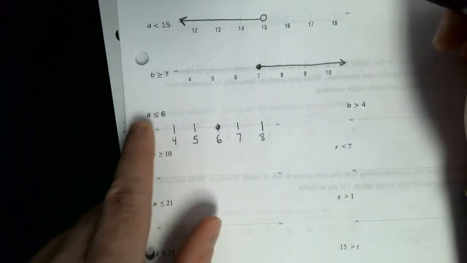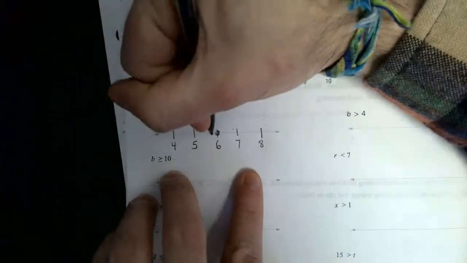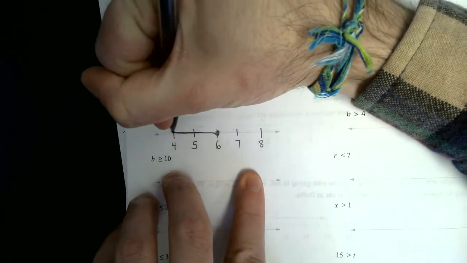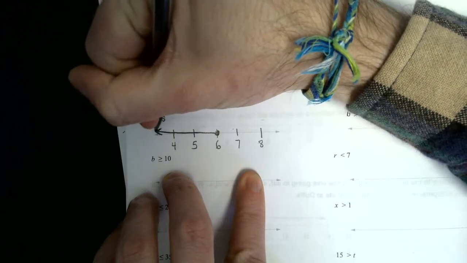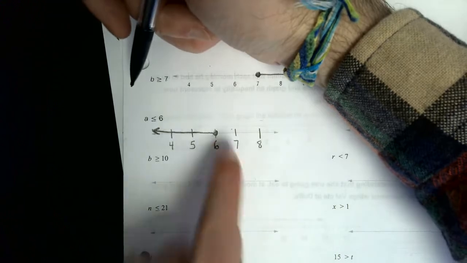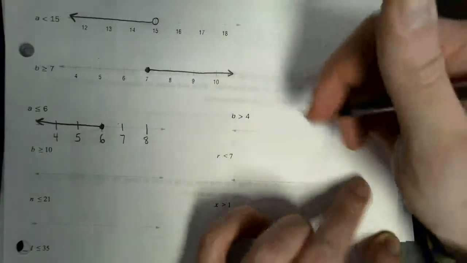Less than or equal. A has to be less than or equal. So the solutions for this one, A has to be less than or equal to 6. That's going to go to the left. These are all the solutions that would work. Anything less than or equal to 6. Feeling pretty good. Okay, the 5-dash method.